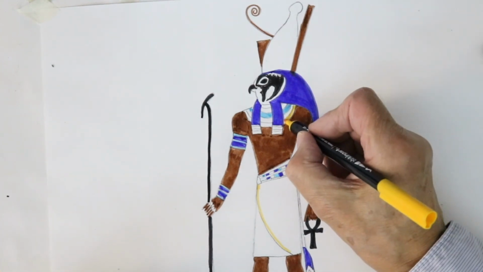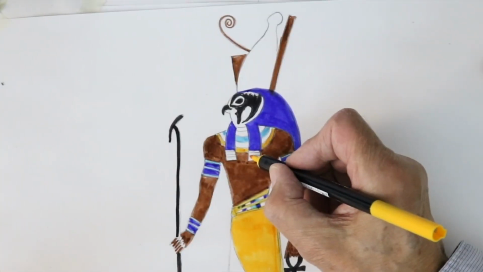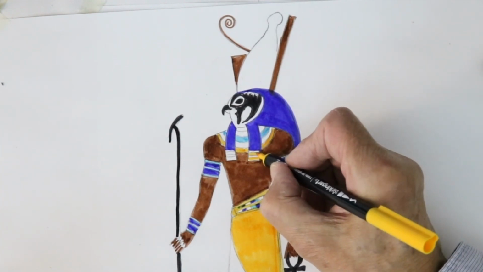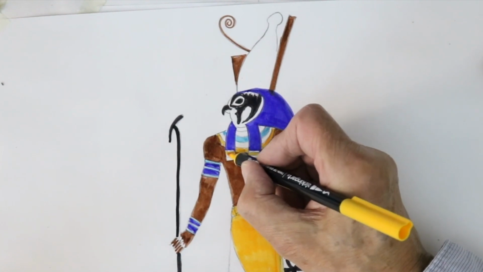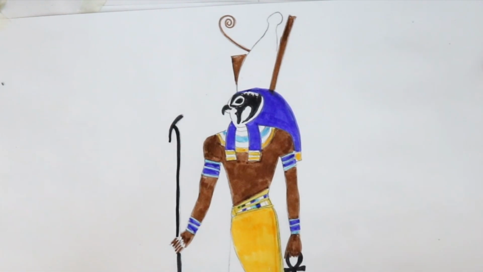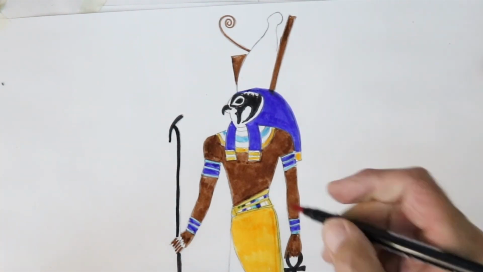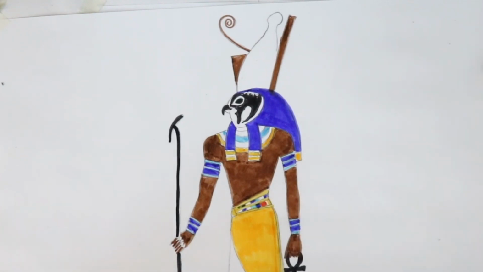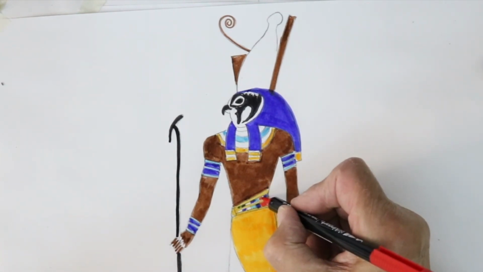Okay, so I'm going to carry on with that. Okay, I'm just finishing off the yellow now. This banding on ends of the headdress, like that, and one there. And to finish off the colours, bring in a red. Nice bright red. We can add that to the, almost like jewels around the waistband here.